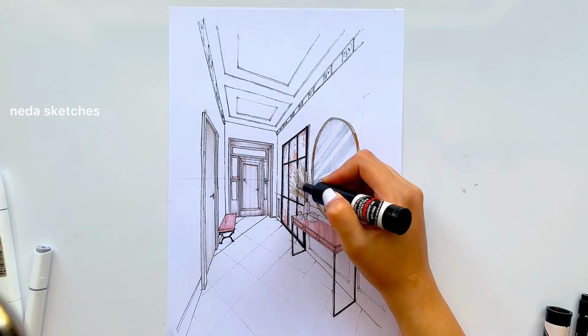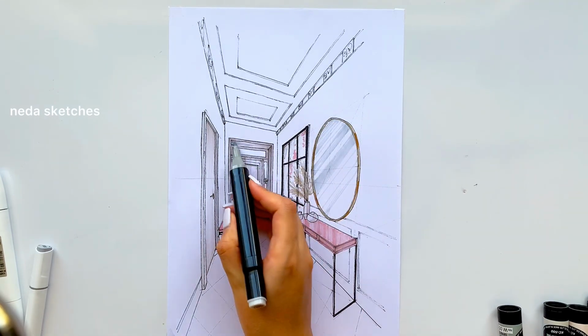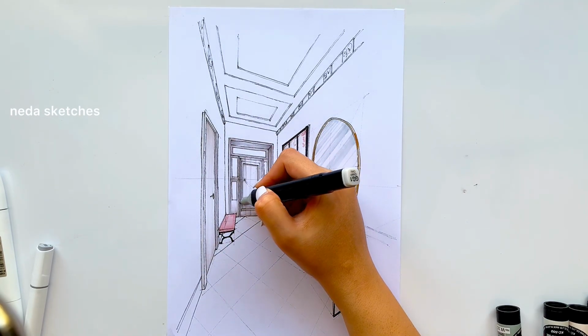Also, I can show the tree shadows on the window, or I can show some real trees that are visible from behind the window.